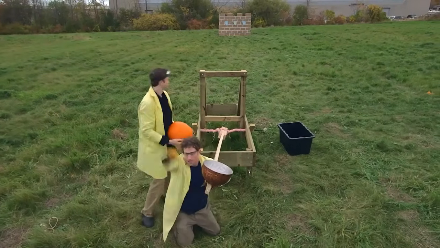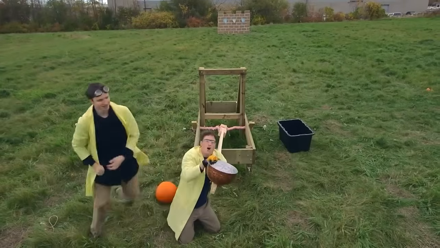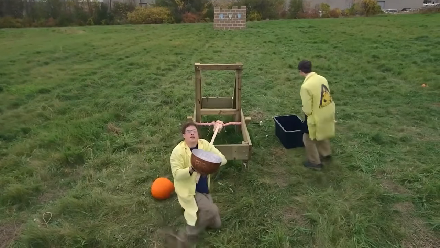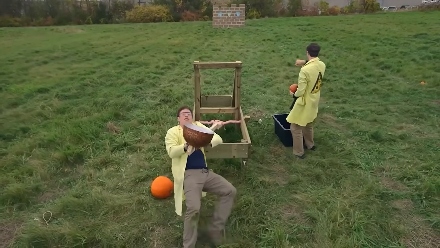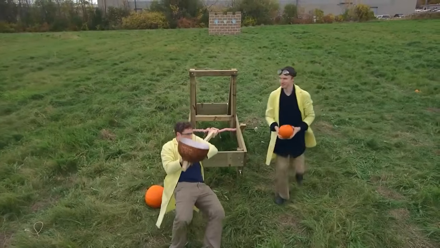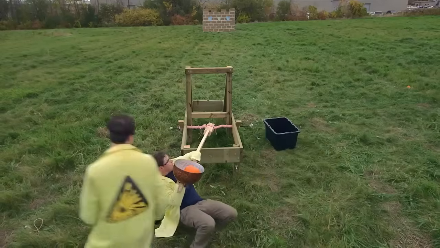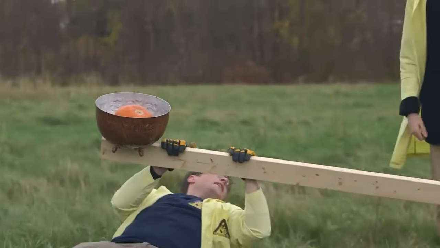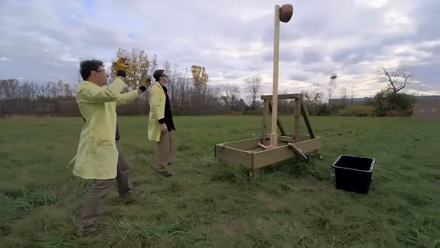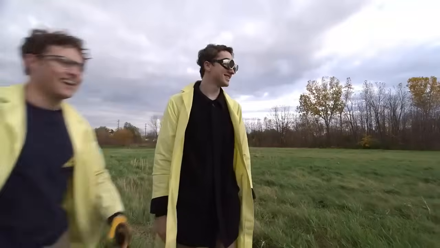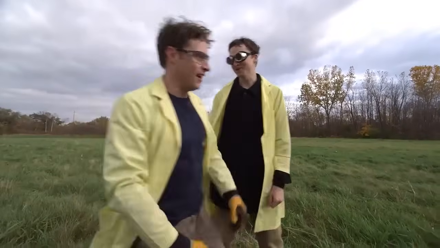Smaller pumpkin! Smaller pumpkin! I'll hold this. No rush, Zach. No rush. Okay, rush, Zach. Can't hold. Oh, yeah. Can't hold arm. Okay, ready? 1, 2, 3! It didn't work that well. No, not quite that well.